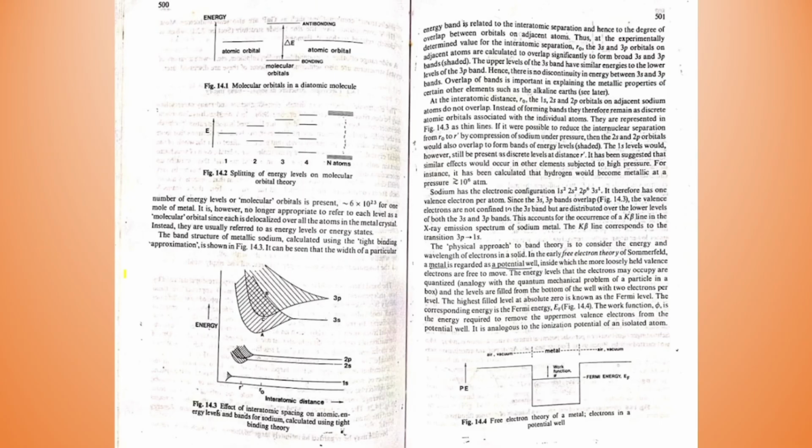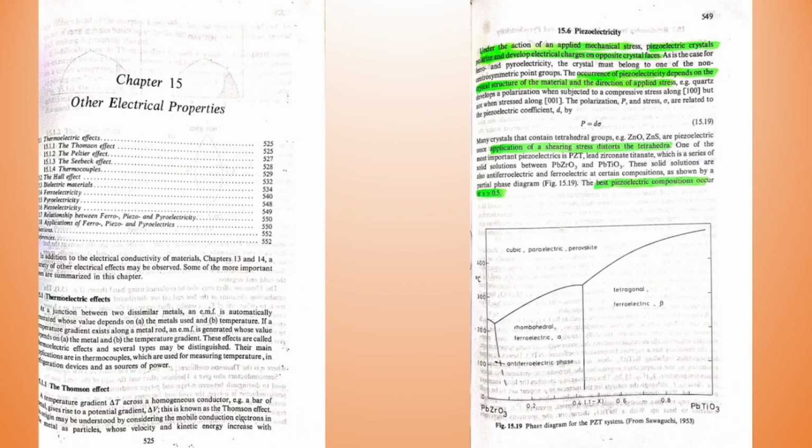He has given the crystallographic band theory in a well-versed manner, and moves on to chapter 15 on other electrical properties like Thomson effect, Peltier effect, Seebeck effect, and dielectric materials, pyroelectricity, piezoelectricity, the relationship between ferro, piezo, and pyroelectricity, and applications. You can use these chapters during your BSc or diploma.